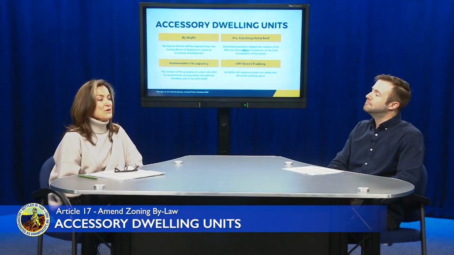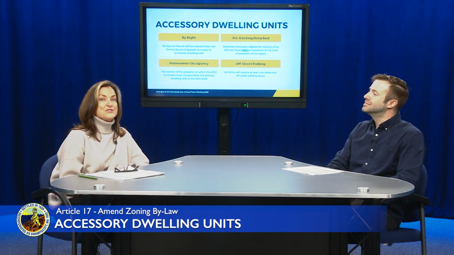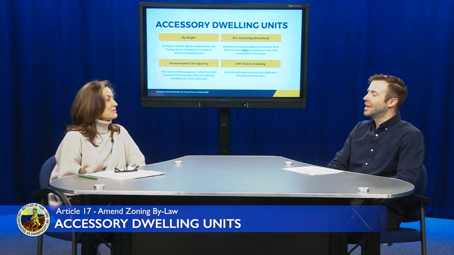And what about owner occupied? Does the owner have to live in one of the units? Yes, yes. We talked about this, and that's exactly how it would work. Owner occupancy for either the ADU or the principal dwelling unit. So I understand that this use is by right. What does that mean in terms of permitting?